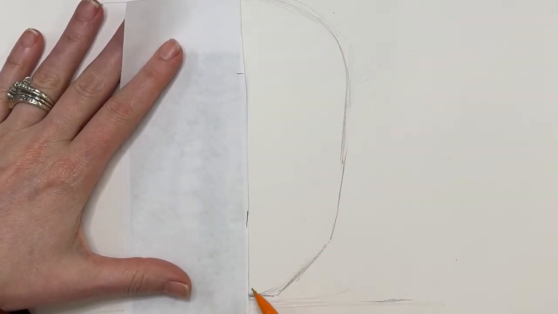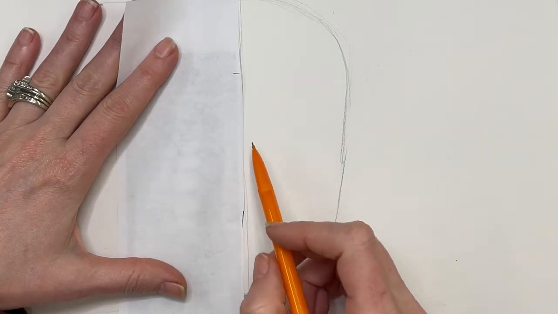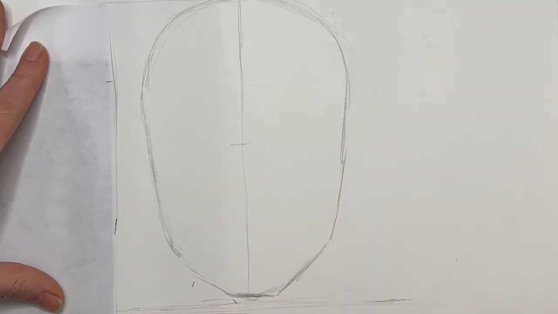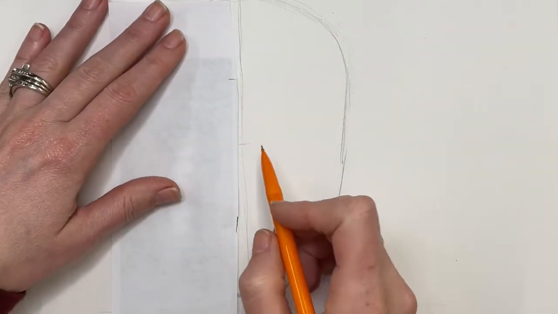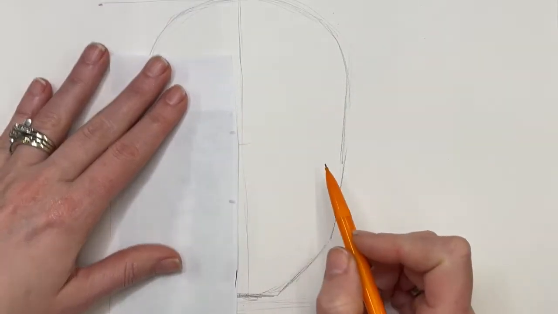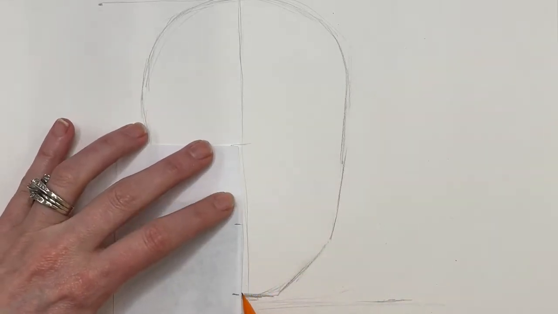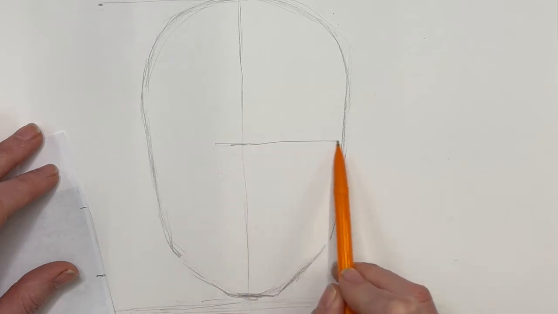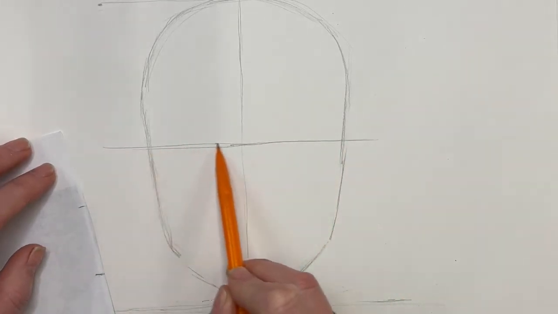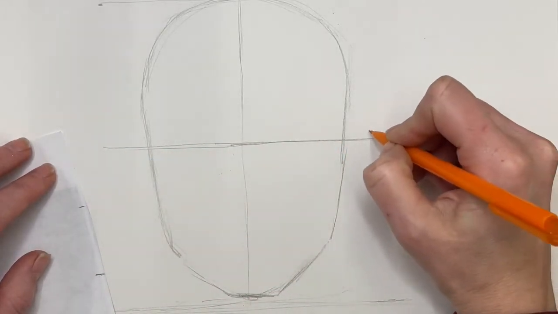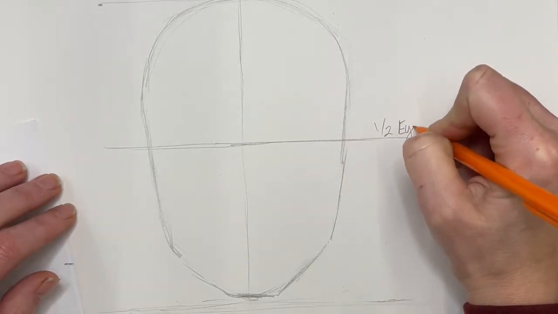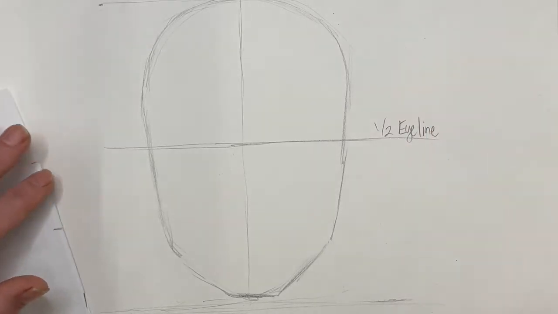I mean horizontally. We need to find the middle. So what I do is I kind of look at it and I guess where I think the middle is, and then I measure and check it. So, yeah, right on halfway. So halfway. This is half, and this is the eye line, the line that the eyes sit on.